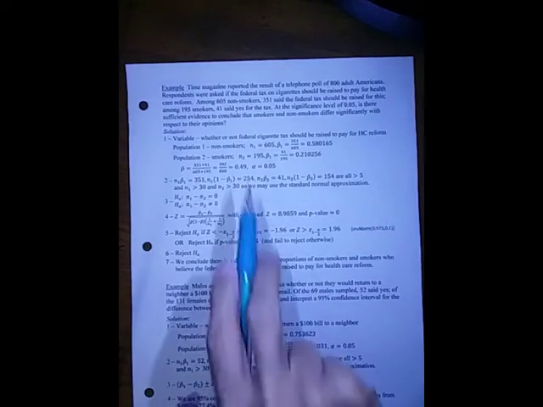At the significance level of 0.05, is there sufficient evidence to conclude that smokers and non-smokers differ significantly with respect to their opinions? So the variable is whether or not the federal tax should be raised to pay for health care reform.